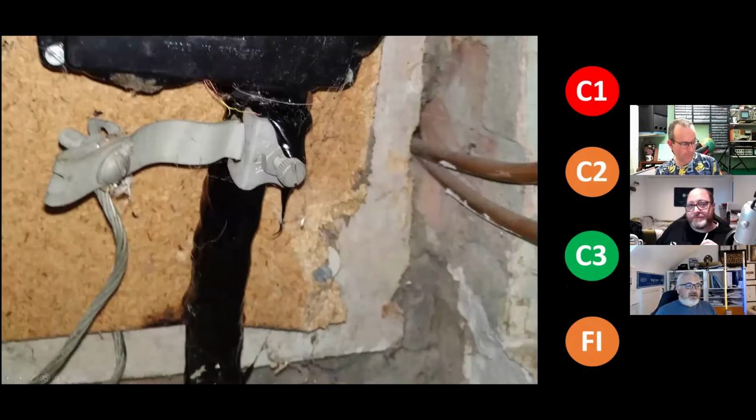Here's another cutout, single phase this time. Again, what would you code that? And also, that strangely, oddly looks like a weird clip configuration. What is this? What does everyone think? Right, yeah.